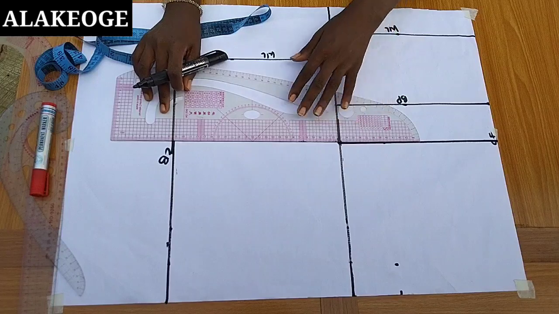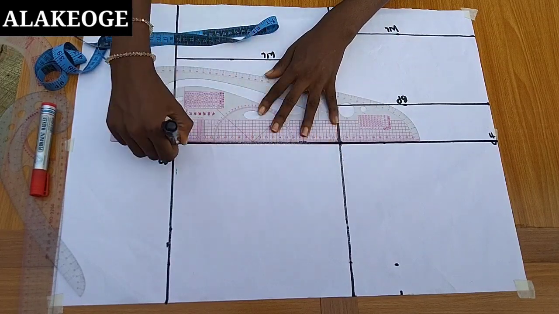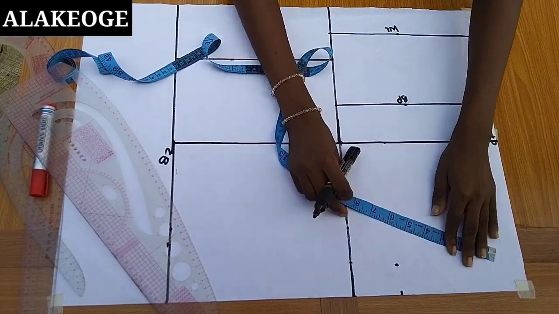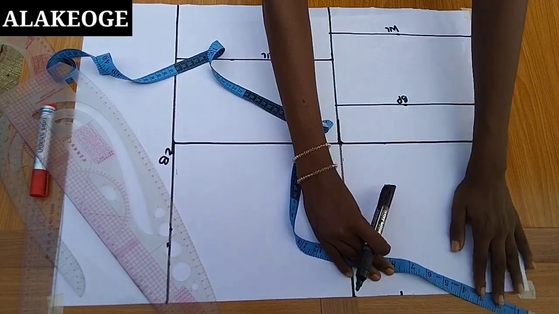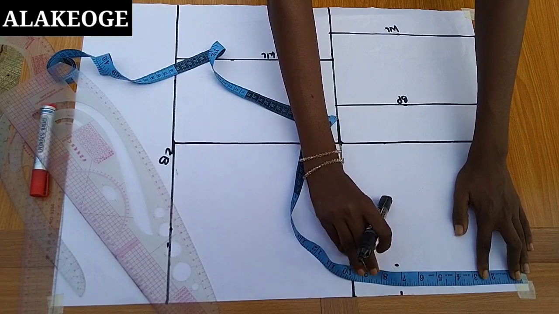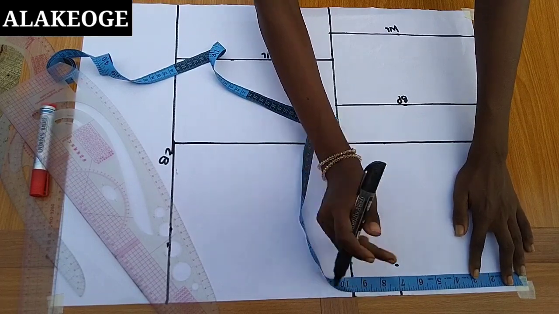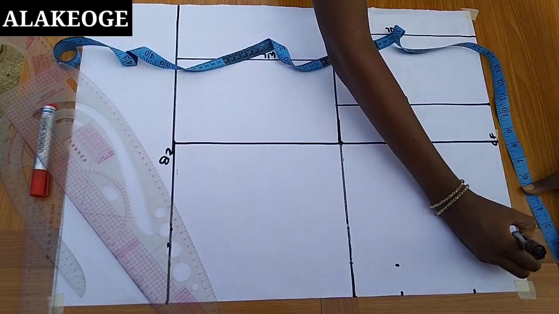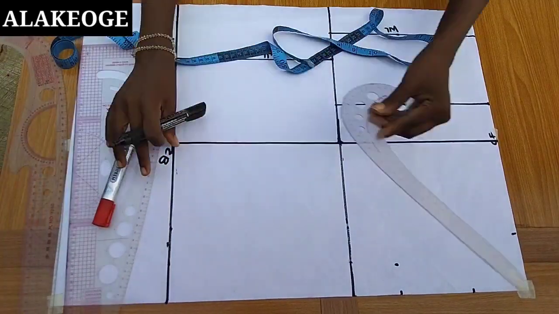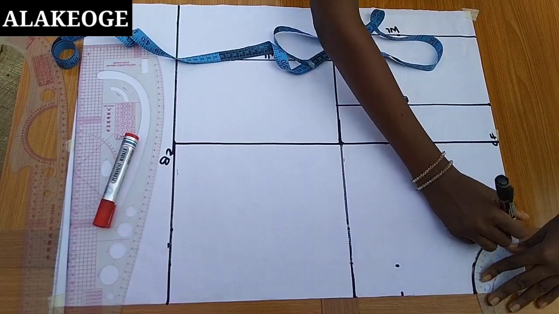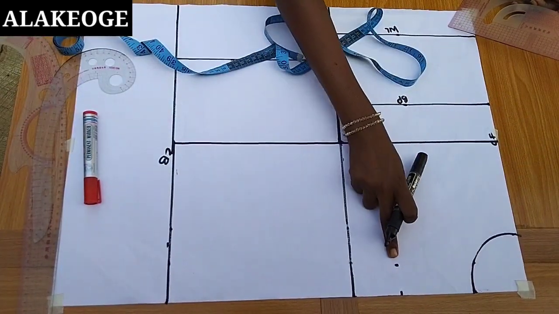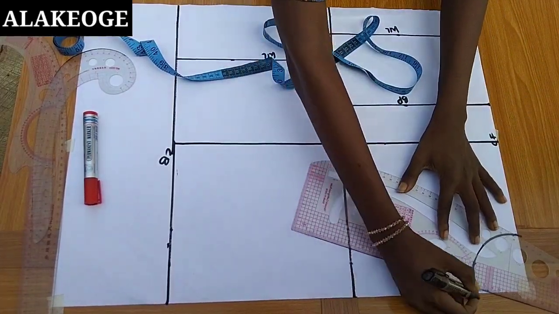So this line will serve as the chest line, and I'm going to rule that line to the back like so. So the chest line for the front and back is the same thing. So I'm just going to create the neckline. I'll be using 3 by 3 inches for the neckline. If you're working with a plus size measurement, you should do 3.5 by 3.5 for your basic neckline. So I'm just going to connect from the neckline to the shoulder slope like so.